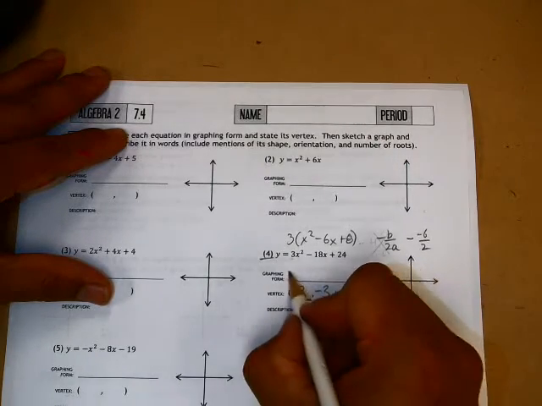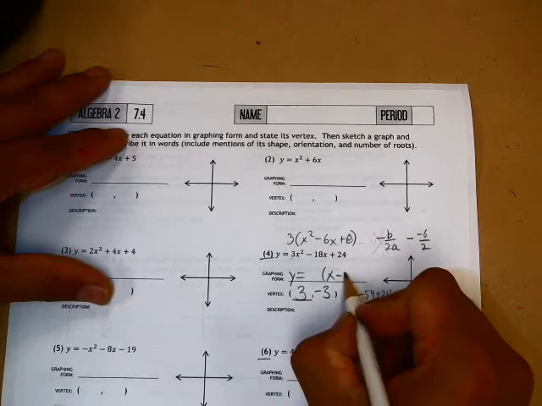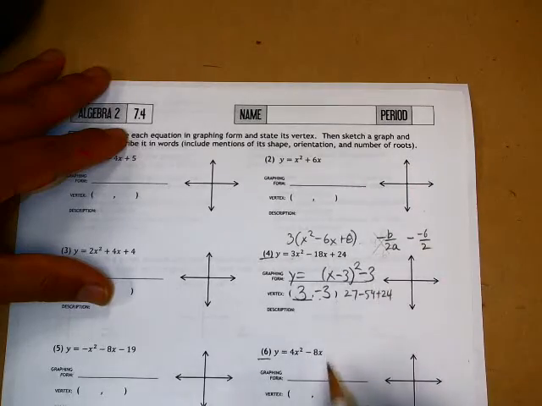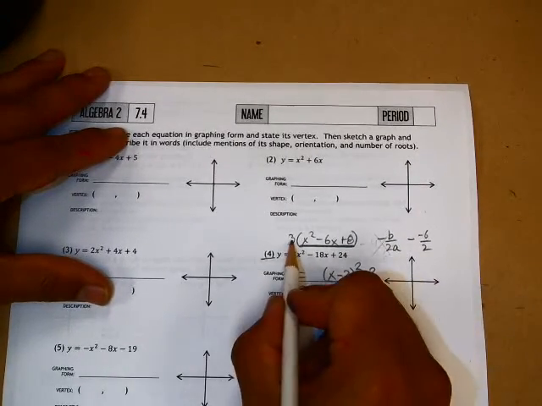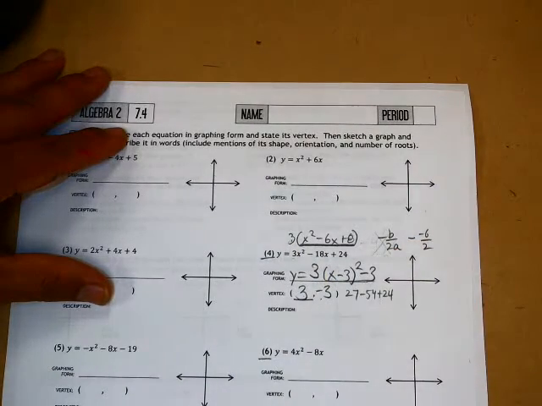So the graphing form is y equals x, change the sign, minus 3 squared minus 3. And then all of this converted into this, so don't forget about the 3 here, and that is your a value. So the 3 goes out in front.